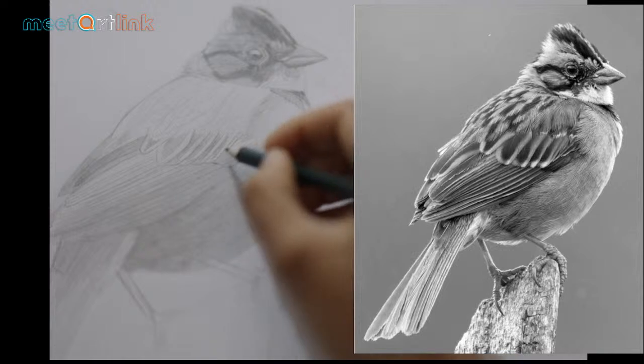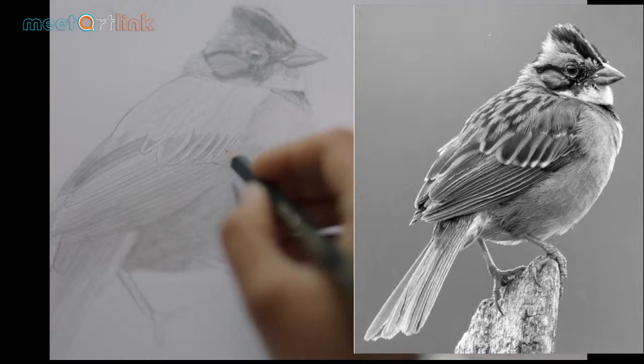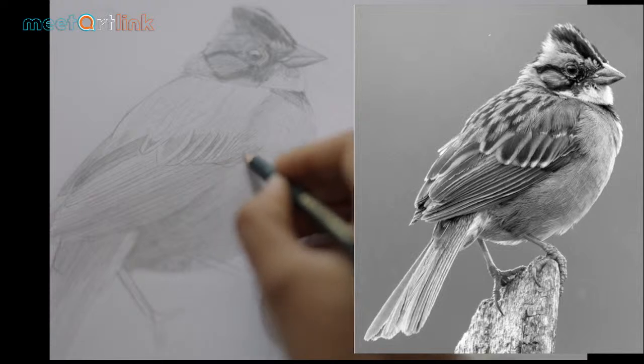And then there's a lot of feathers that start changing direction. And then we have these big ones that are also very much in the shade, so we can darken them.